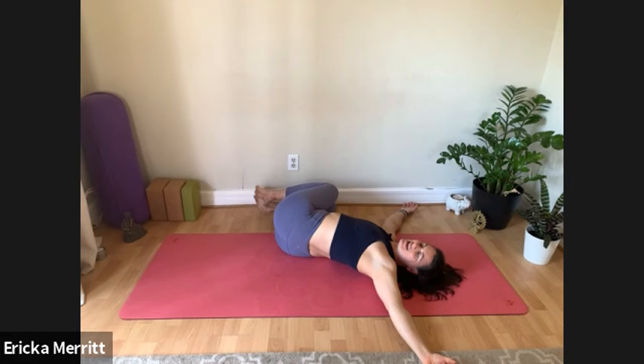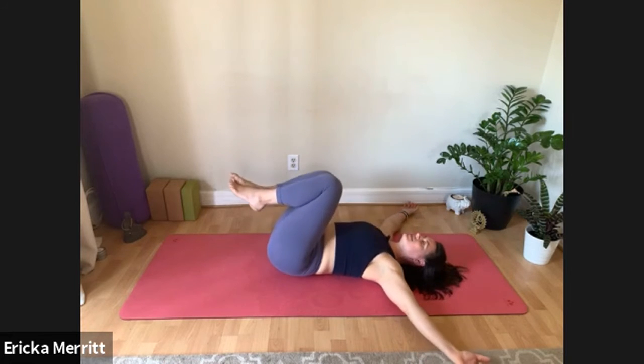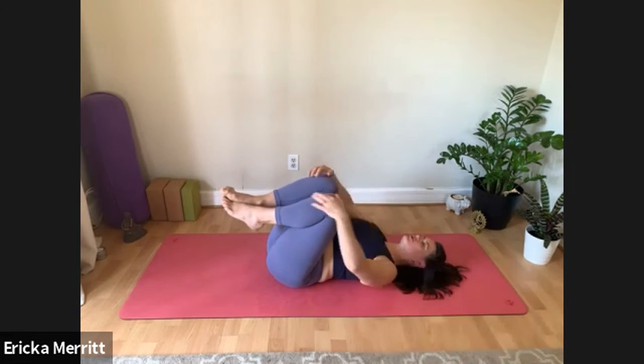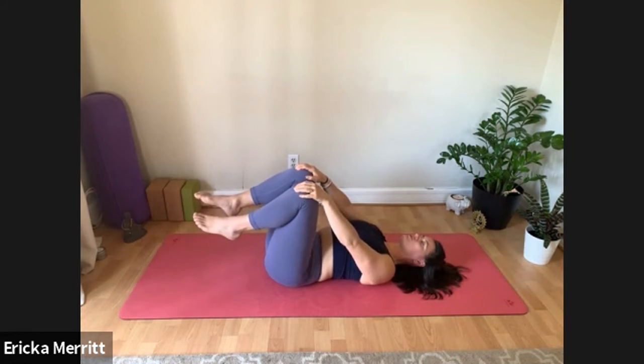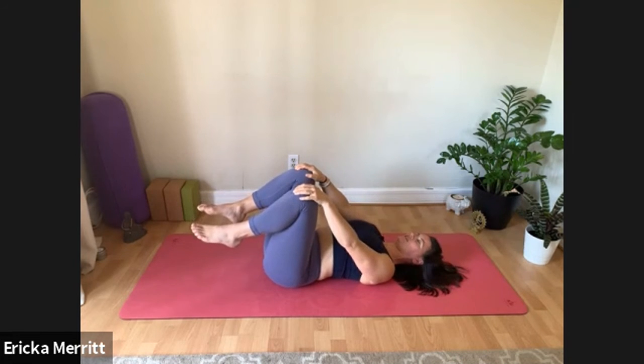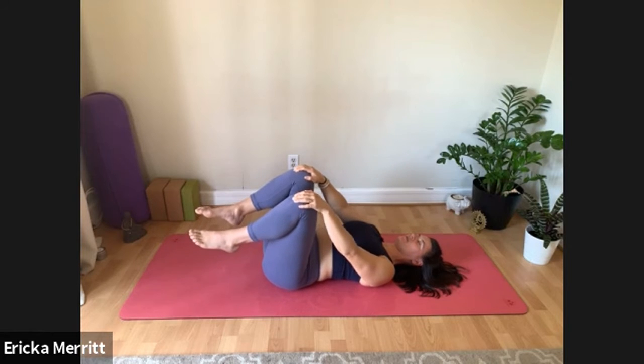And then bring the knees back to center. Give yourself a little hug or maybe drop the knees again, letting gravity pull you into the mat. So either tucked or legs long, whatever feels right now. Feeling the spine from sacrum to occiput completely supported.